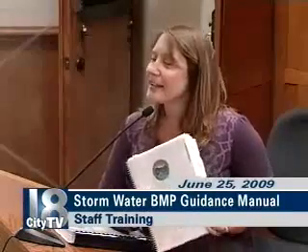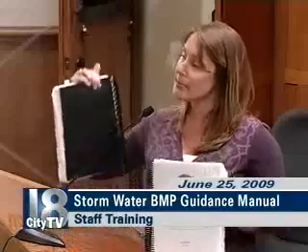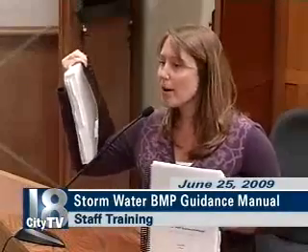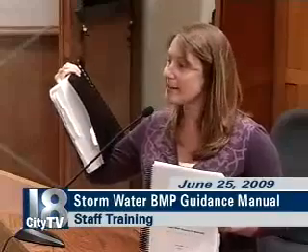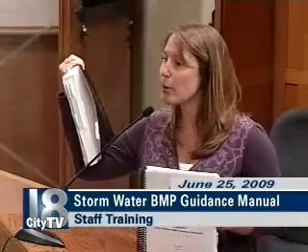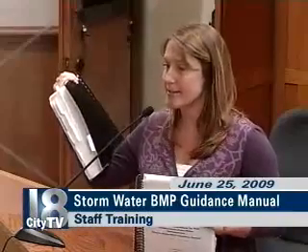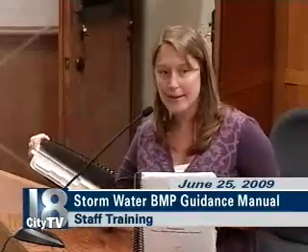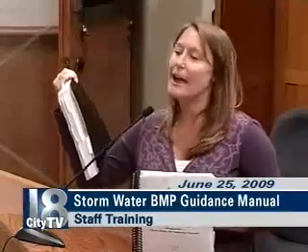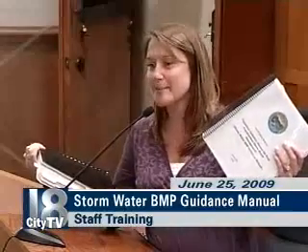It's important to distinguish between the two, because what the SWIMP does, and that's this big document, is it lays out what the city requirements are to protect surface water quality. What are the city requirements for stormwater management? And it goes through a series of best management practices that we are required by the state to implement. And just one of the things in here says, oh yeah, and have a guidance manual that tells people how to do it. That's what this is, the guidance manual.